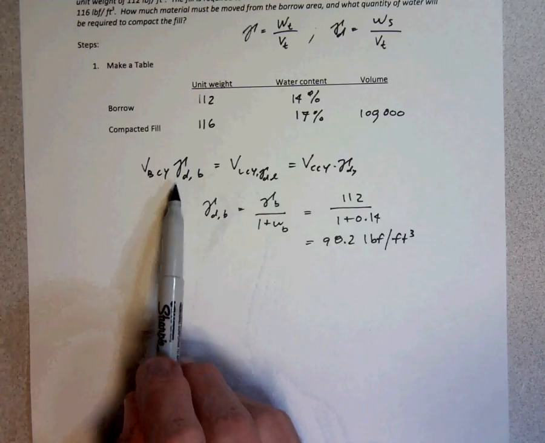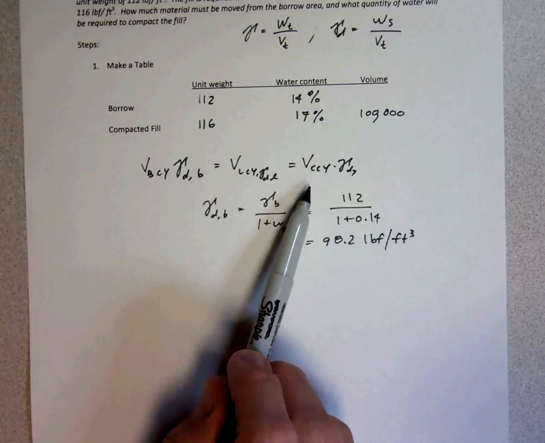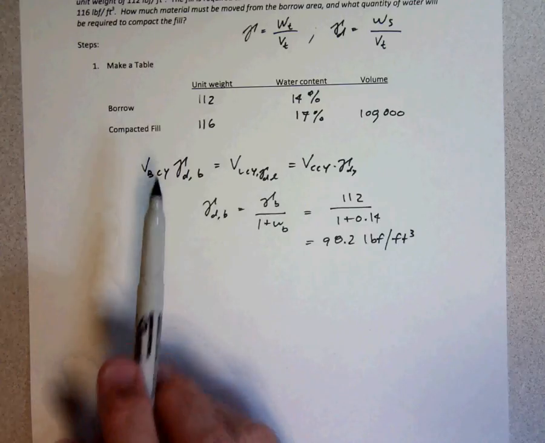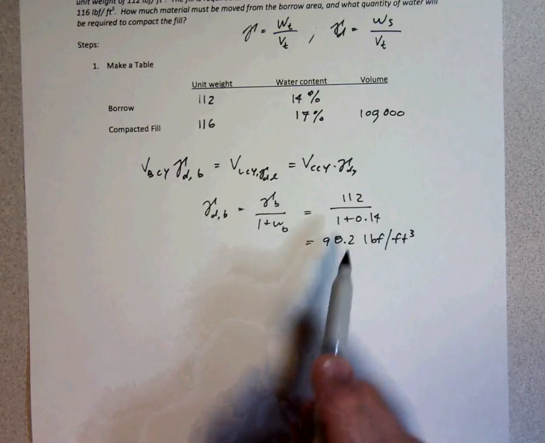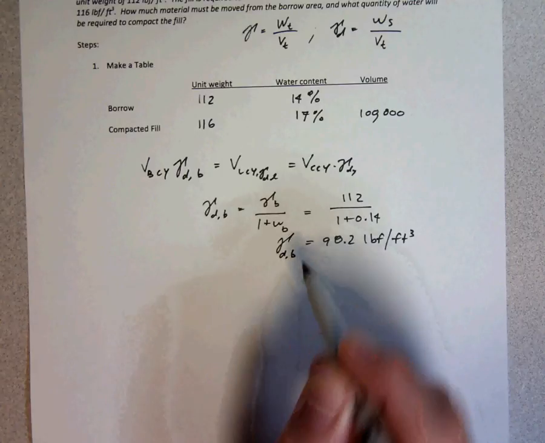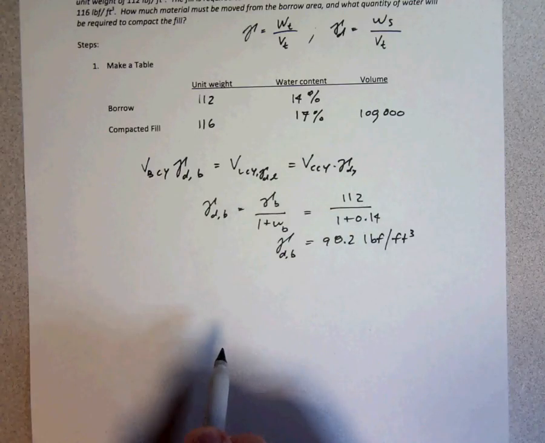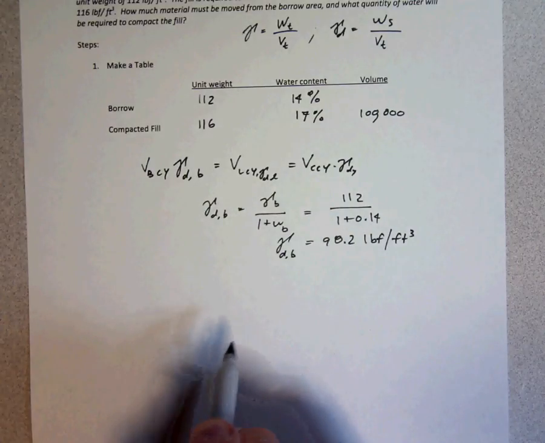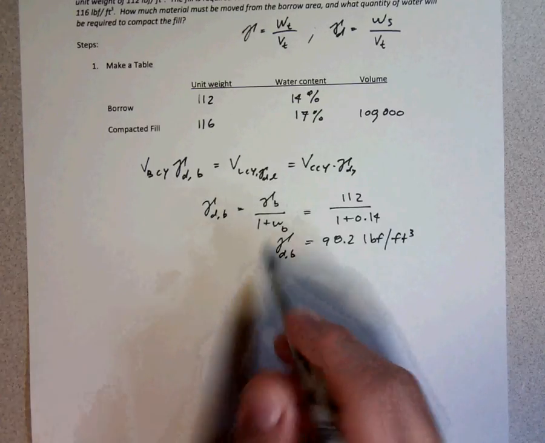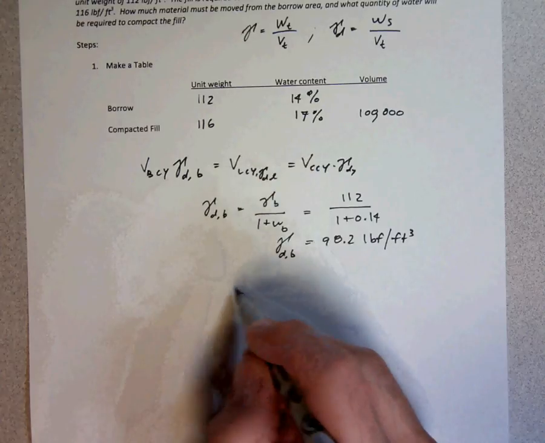The next one comes from this equation here. This is going to help us solve for the volume that must be moved. Now that we have that dry density of the borrow, that's the B, we can solve for the volume of the borrow, again using that relationship there.